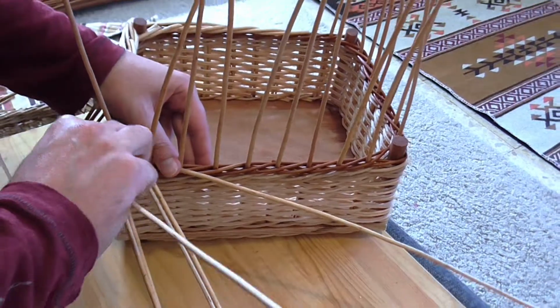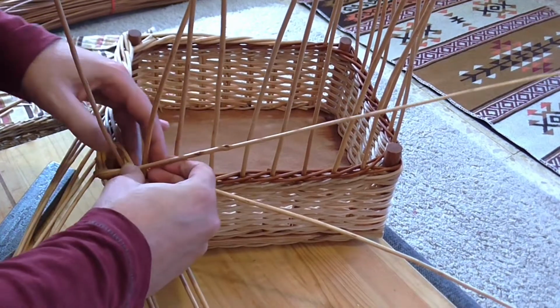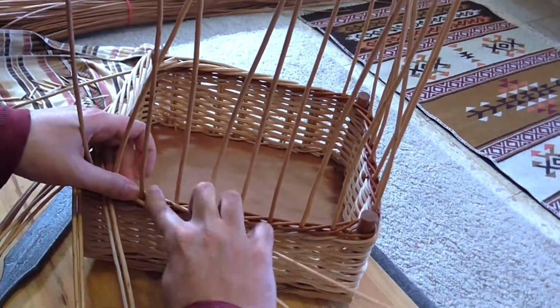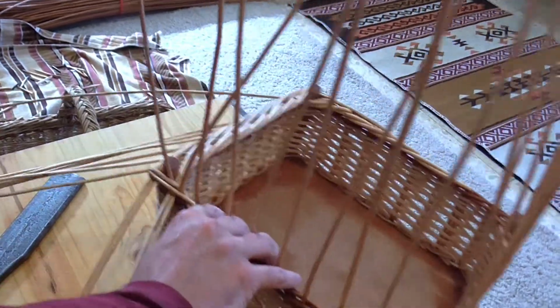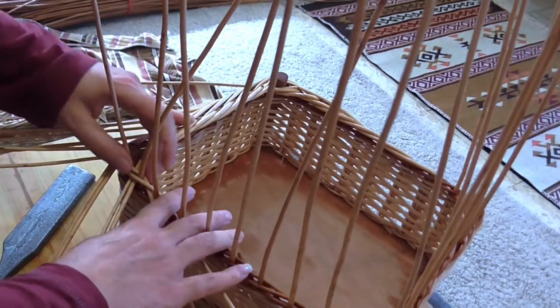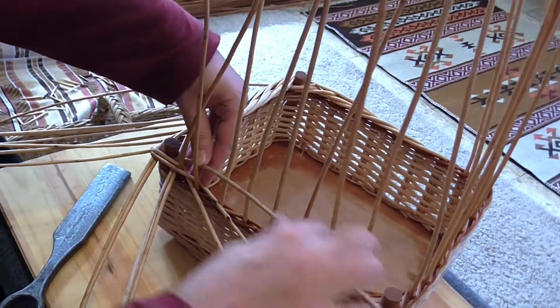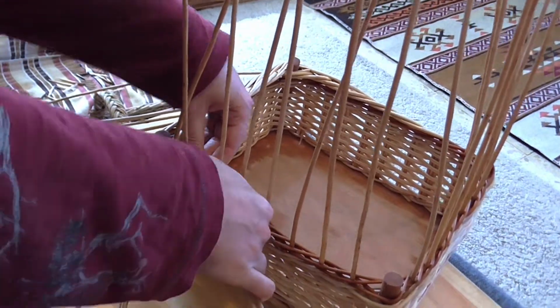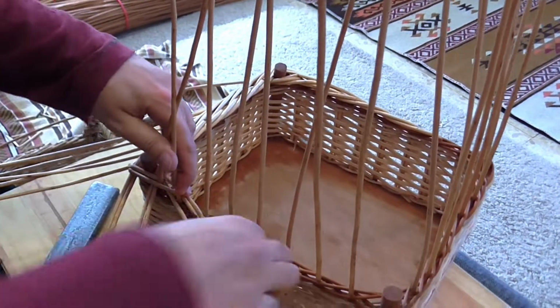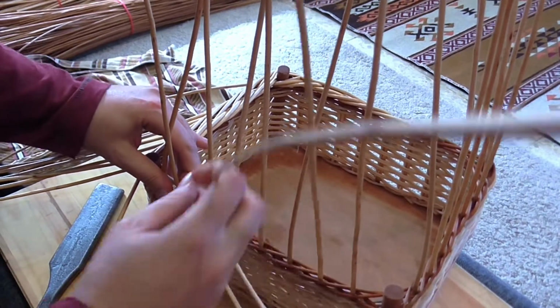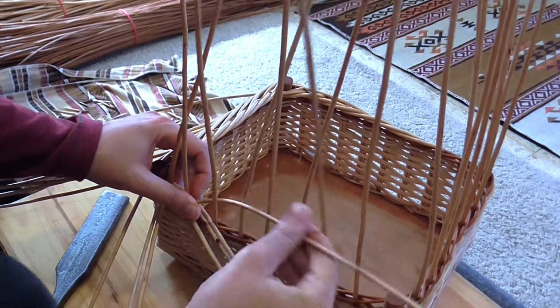Now, next one. And the second one does have a partner, which is the false stake that we've created here. Continuing.